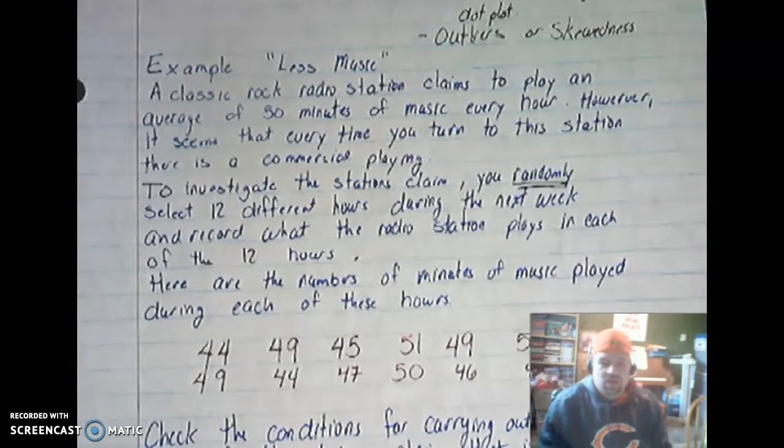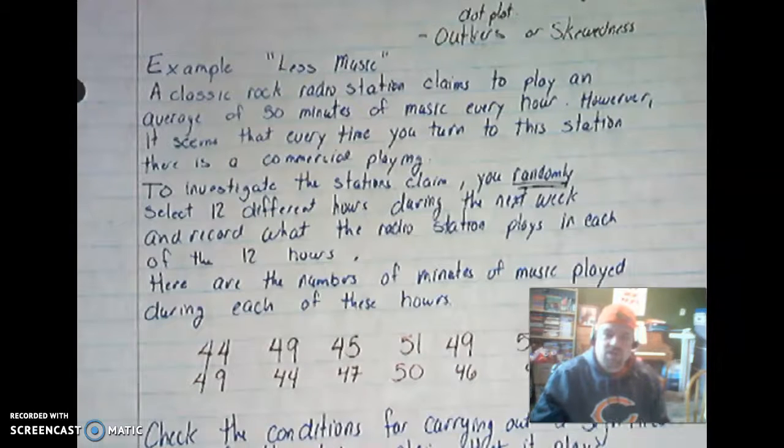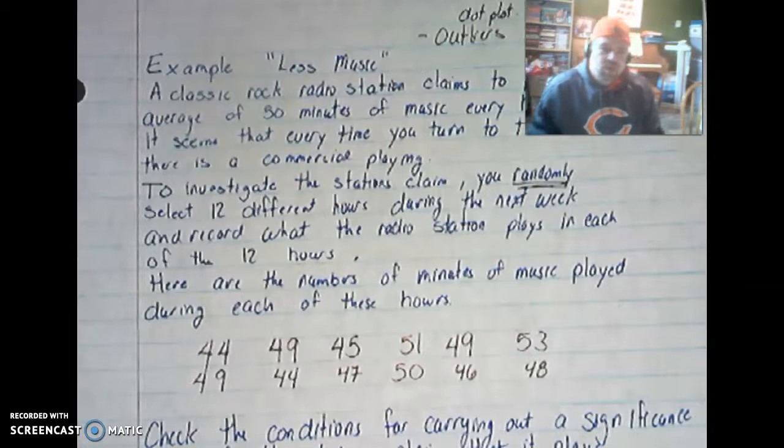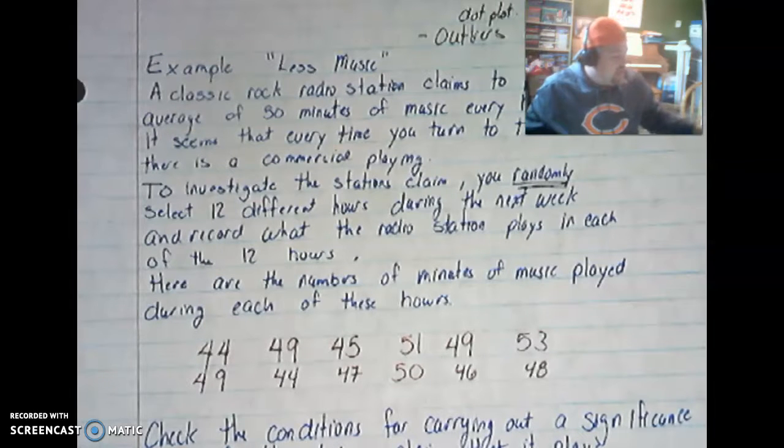Here are the numbers of minutes of music played during each of these hours. Pause if you want to write it down. Our numbers are 44, 49, 45, 51, 49, 53, 49, 44, 47, 50, 46, and 48.